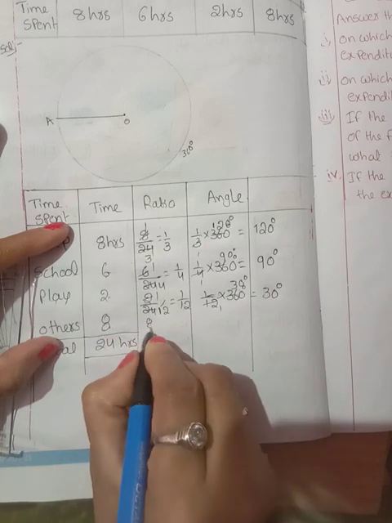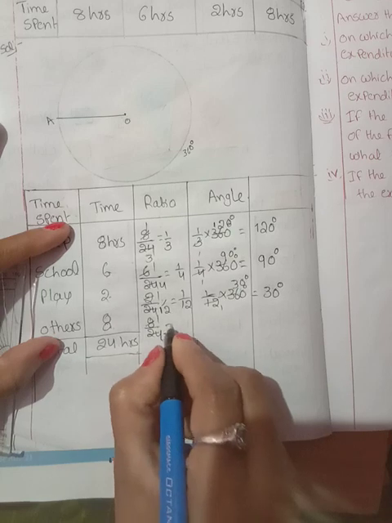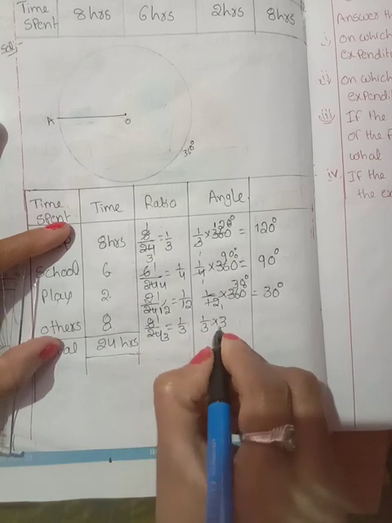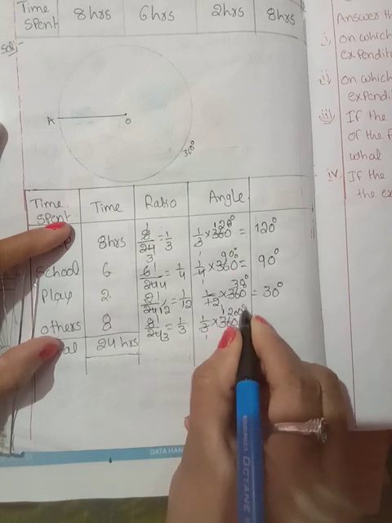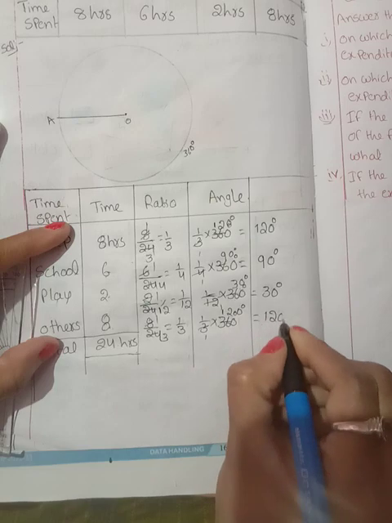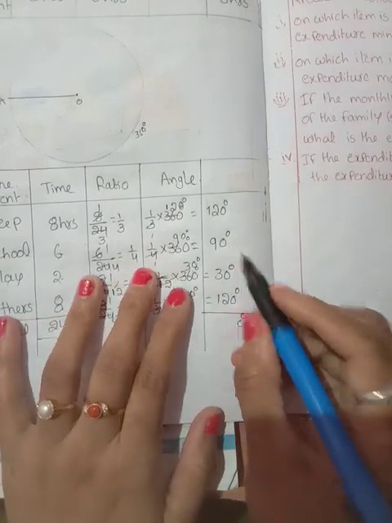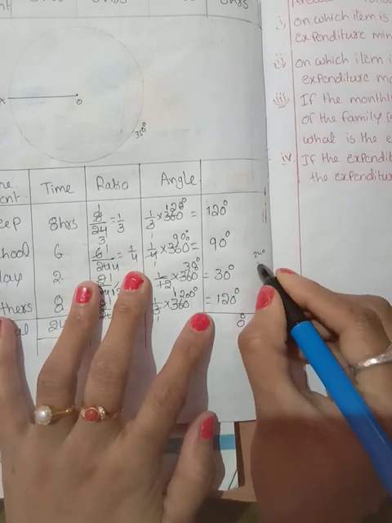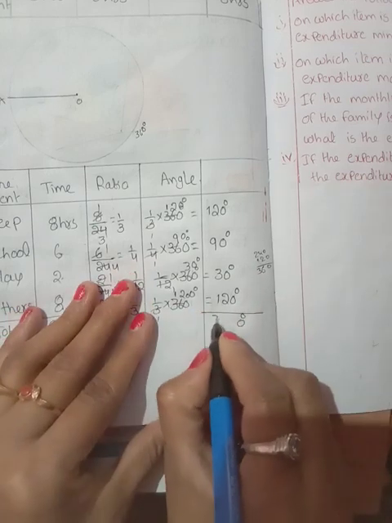Next is others, 8 by 24, which is 1 by 3. So 1 by 3 into 360 degrees is 120 degrees. Now the total: 120, 90, 30 and 120 sum up to 360 degrees.